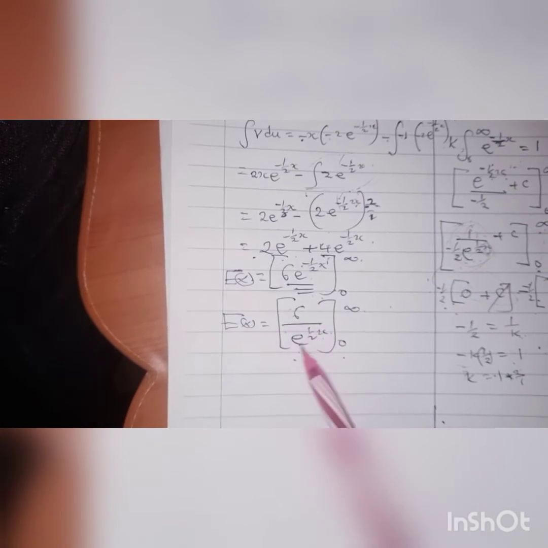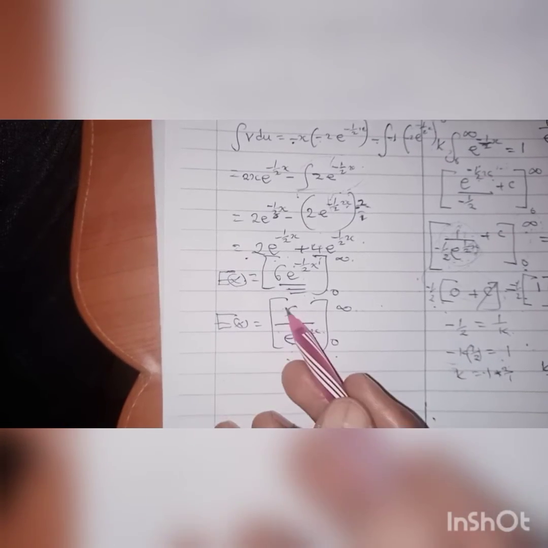For limits, 6 over e raised to a number, the 6 is just a constant. The denominator keeps on growing faster and faster as it approaches infinity, and it becomes a very large number. The 6 just remains 6, as this goes to a million and million. And when you divide 6 by a million and million, it just becomes 0.